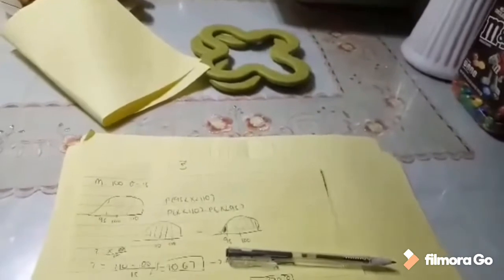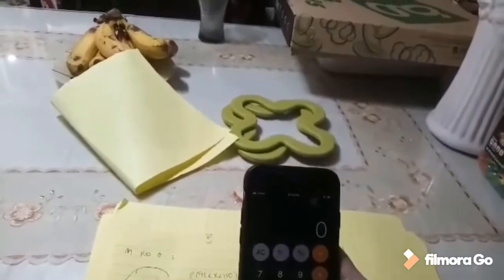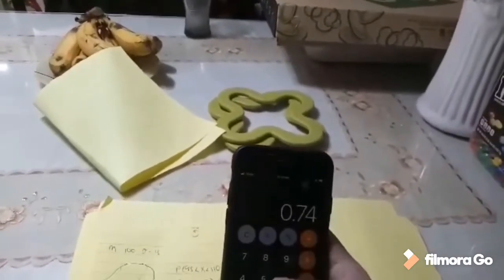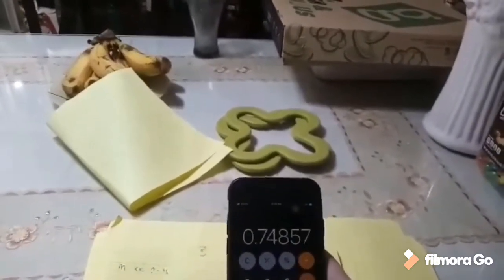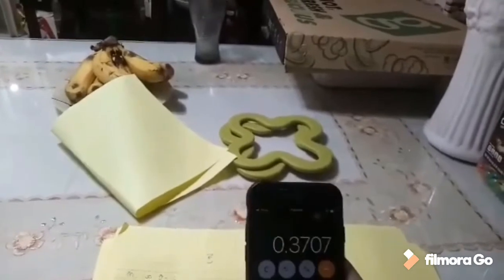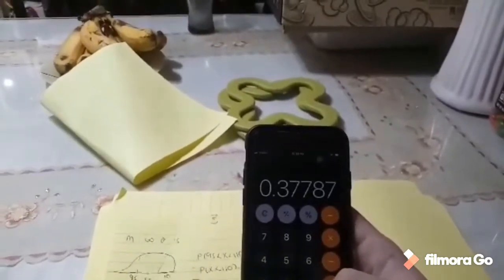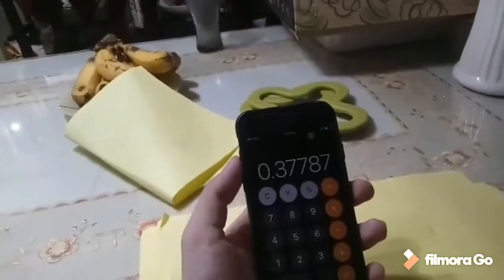Again, we're going to use the calculator for that. So this is the answer, 0.37787.